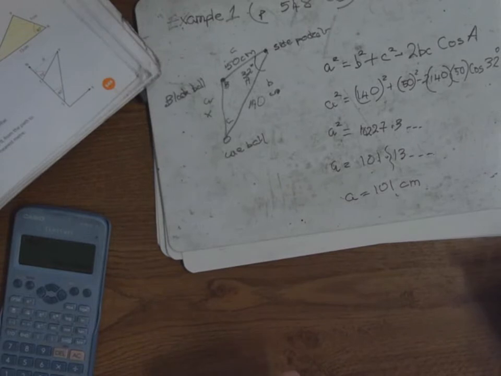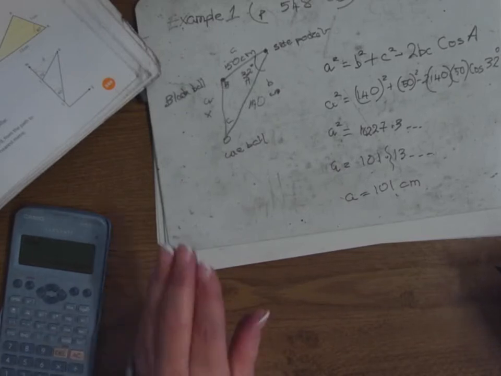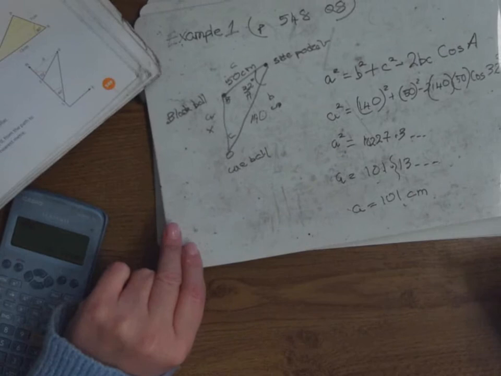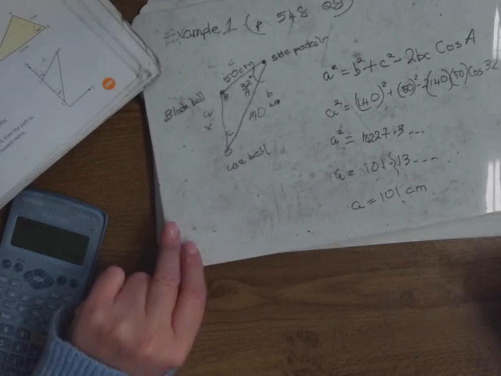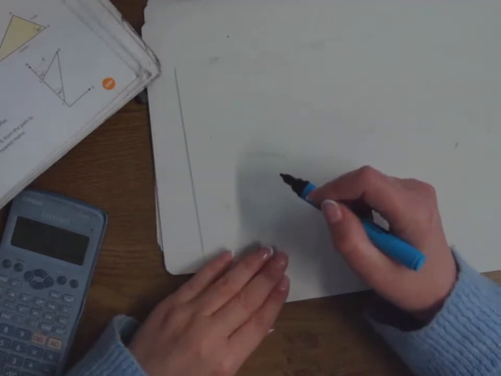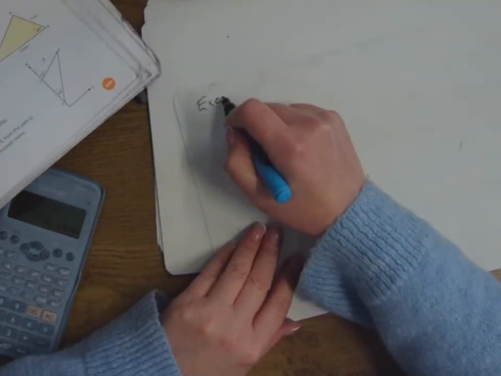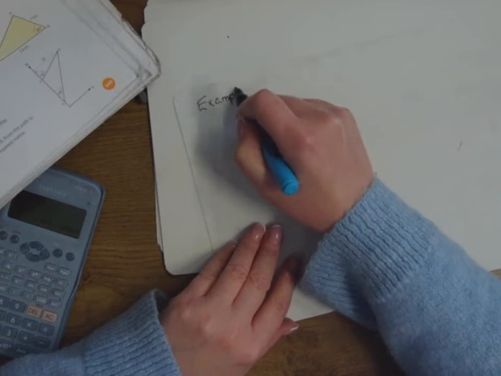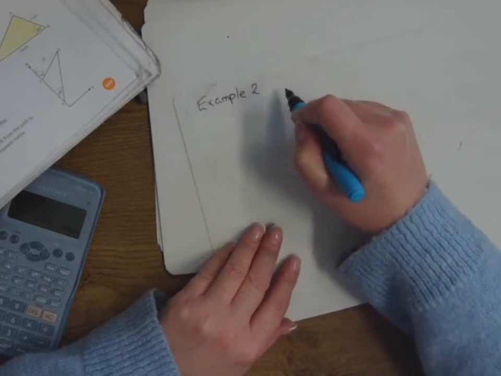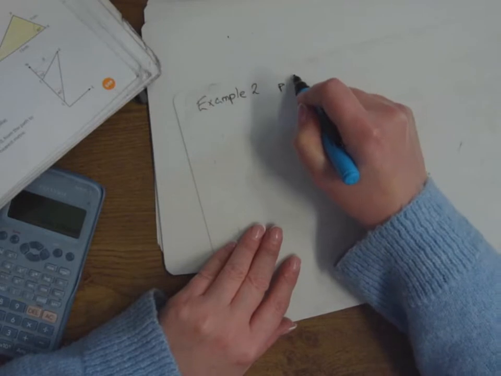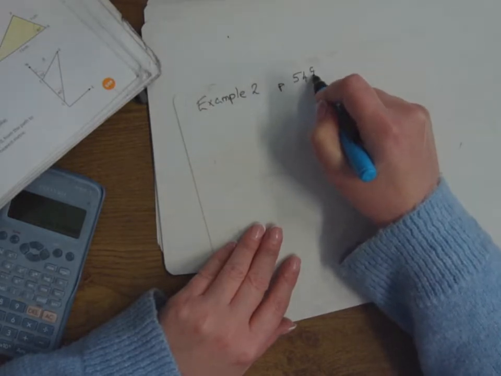Right. Now I'm going to do example 2. It's a mixture of the sine rule and the cosine rule, as in you don't know which to use. They don't tell you which to use, right? Okay. So can I go? Anyone? Okay. So example 2. And just for reference, it's on page 549 and it's question 12.